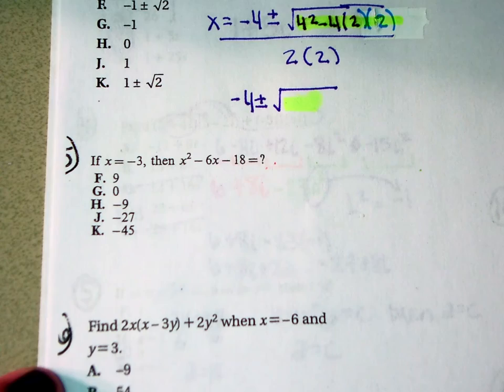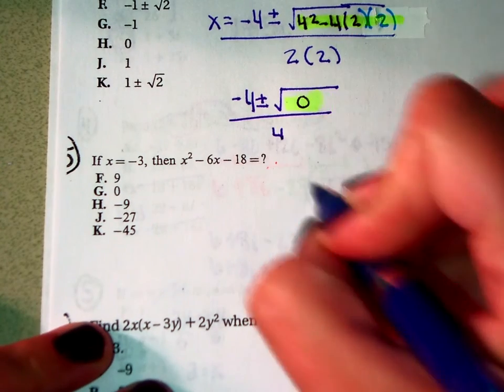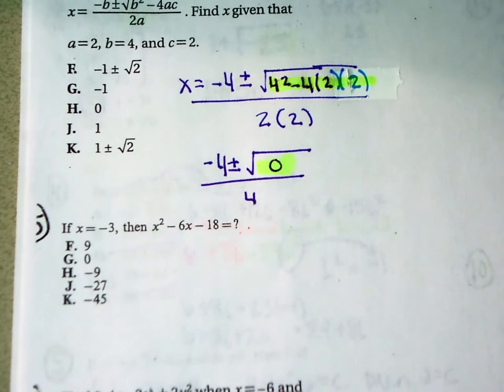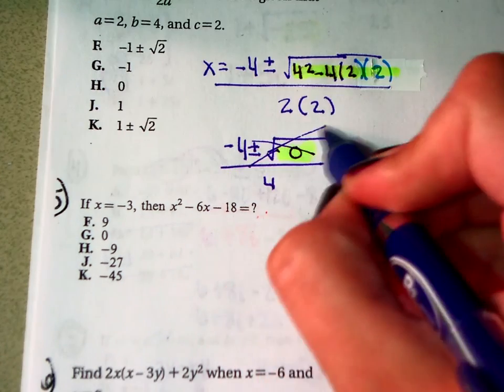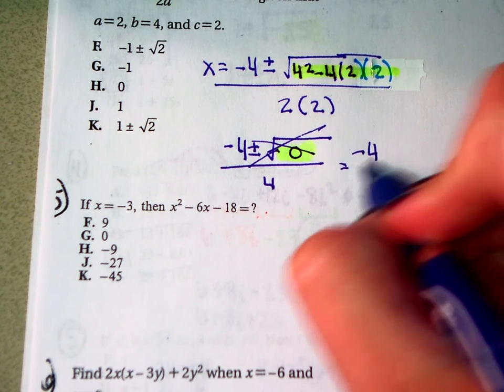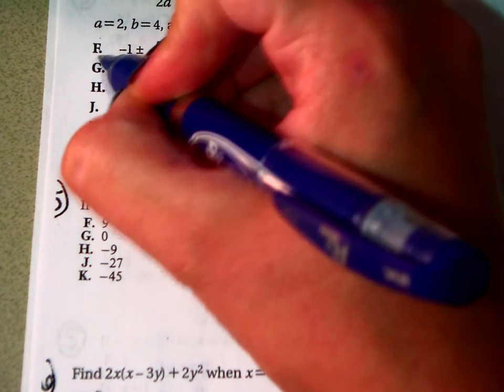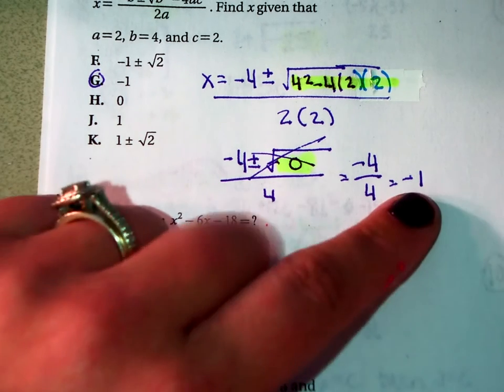So this is 0 over 4 because 2 times 2 is 4. Okay. Well, now I'm just going to look here and say, okay, well, I can't plus or minus 0. Like, that's not a thing. I'm not going to plus or minus 0. So I'm left with negative 4 over 4, which is negative 1. Option G. What that means is the x-intercept, it just touches the x-axis at negative 1.